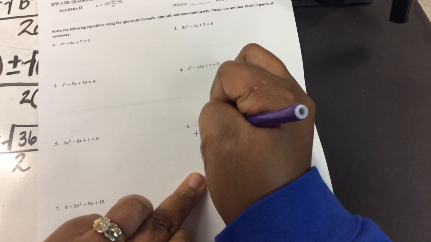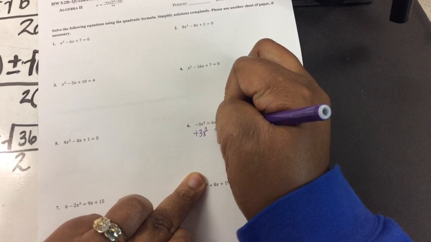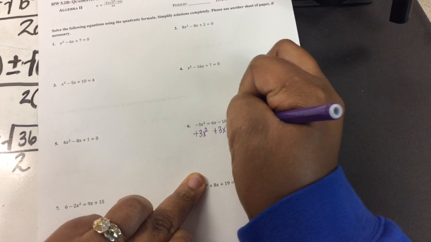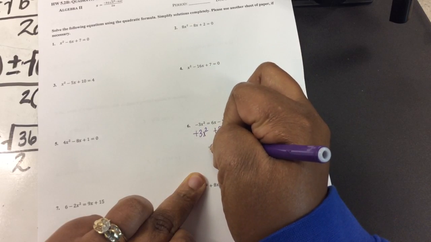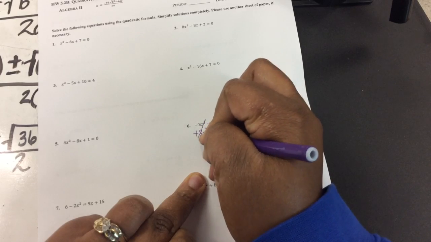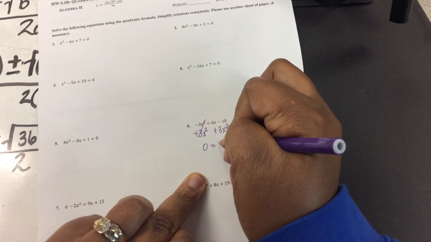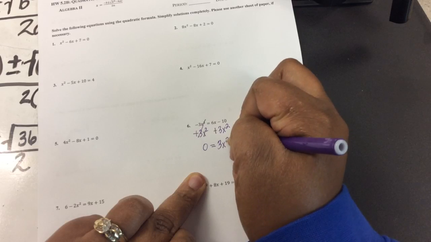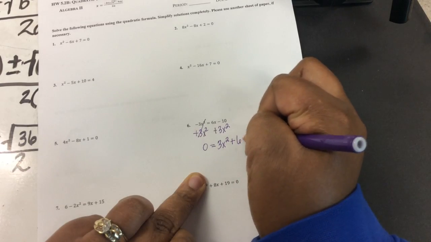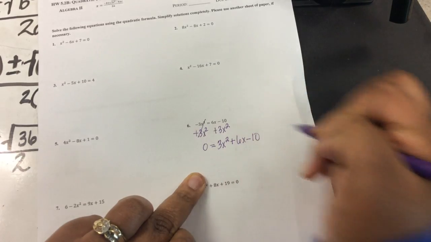So let's do that. I'm going to add 3x squared to both sides. This cancels to 0. And then on the other side I have 3x squared plus 6x minus 10.